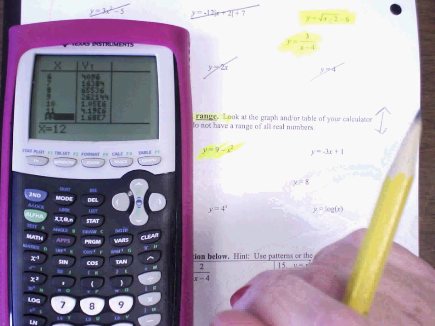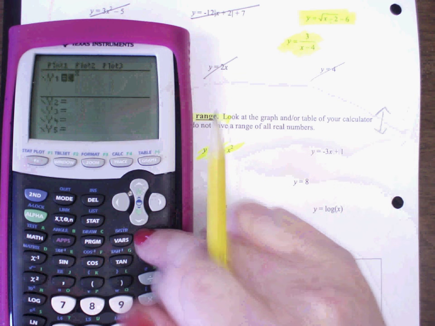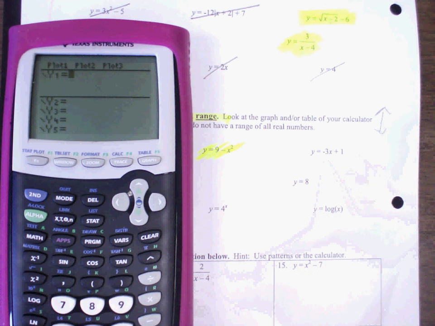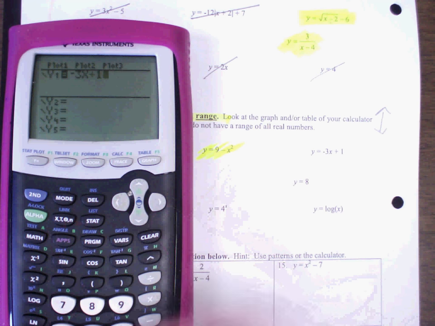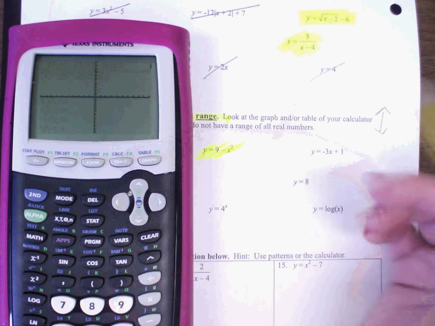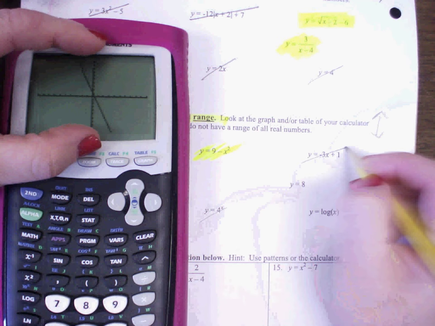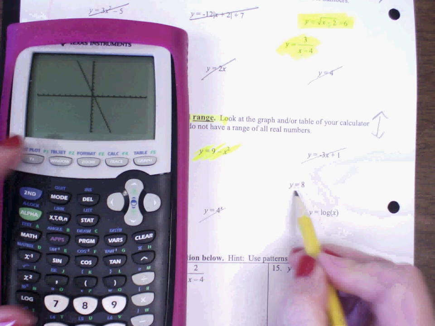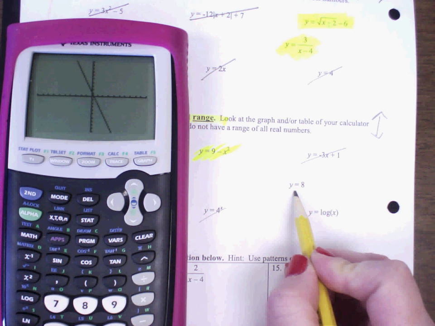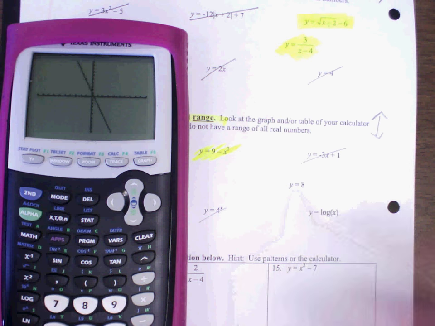All right, let's go to y equal to. Let's do this one, negative 3x. That should not have any limitations. That's a line, a regular y equals mx plus b, right? Any limitations on y? Heck no. Oh, what about this one? Are there any limitations on y? Y can only be what? 8. So yes, there are limitations on y.